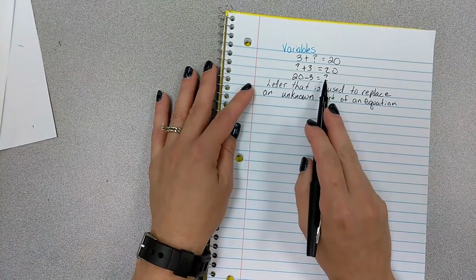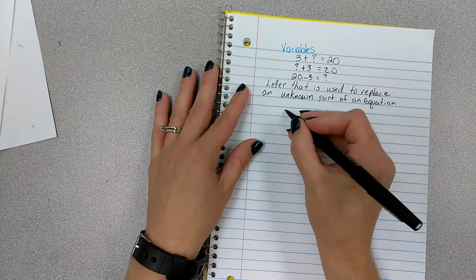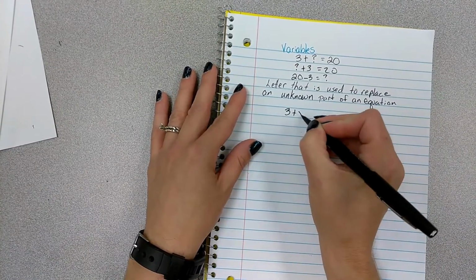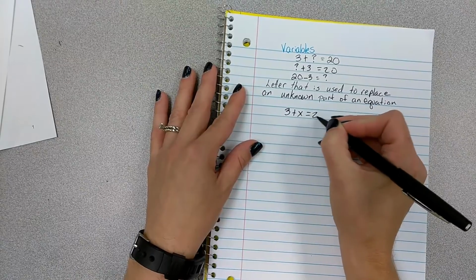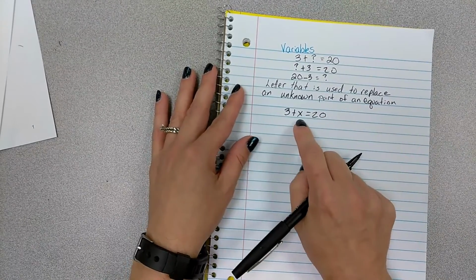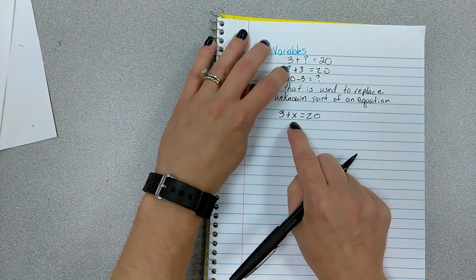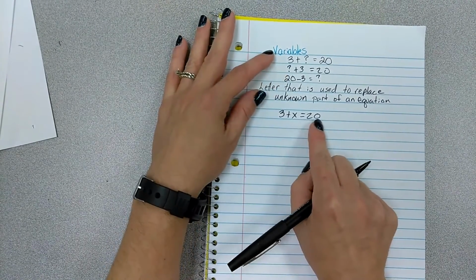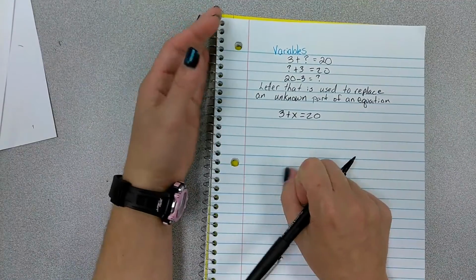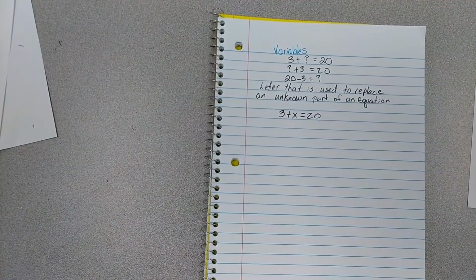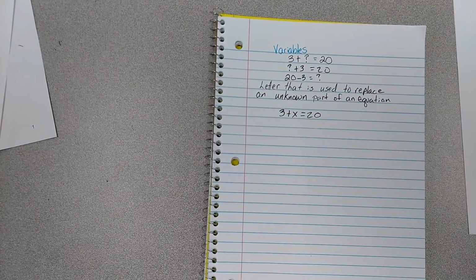Question mark's really easy, but what if I did something like 3 plus x equals 20? Would that scare you? It shouldn't, because it's the same thing as question mark. 3 plus I don't know equals 20. So let's practice choosing a variable and writing an equation for a story, okay?